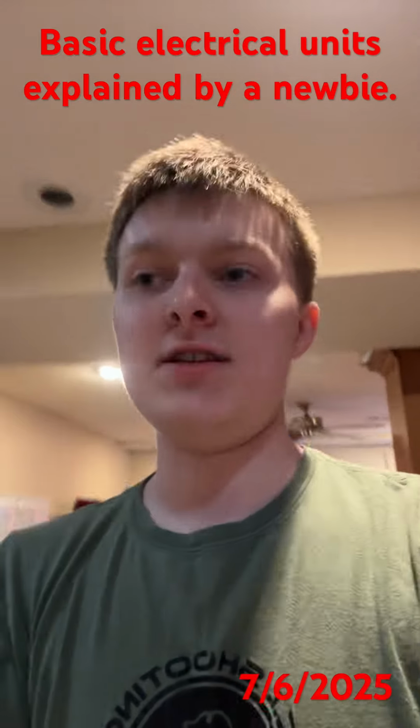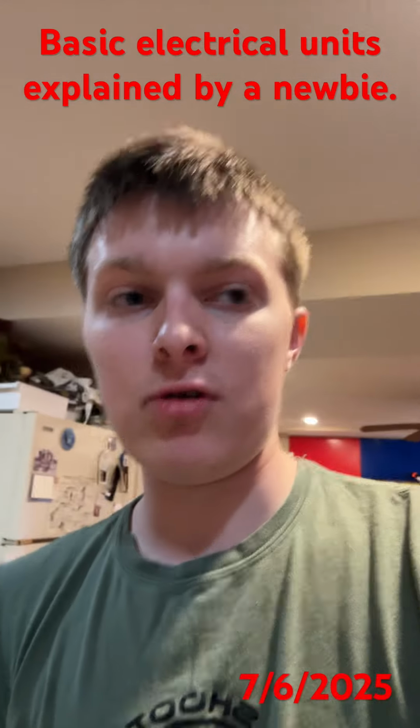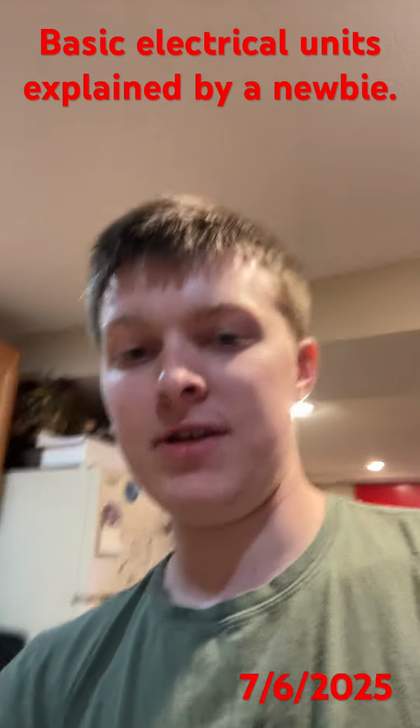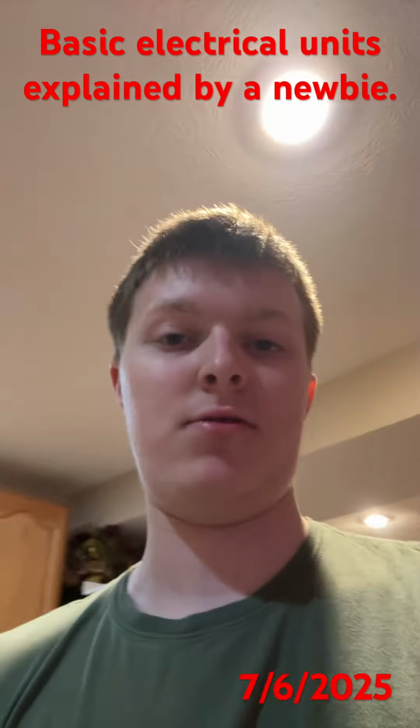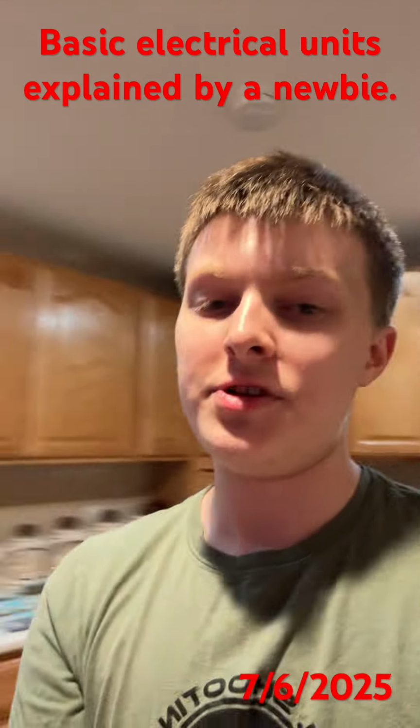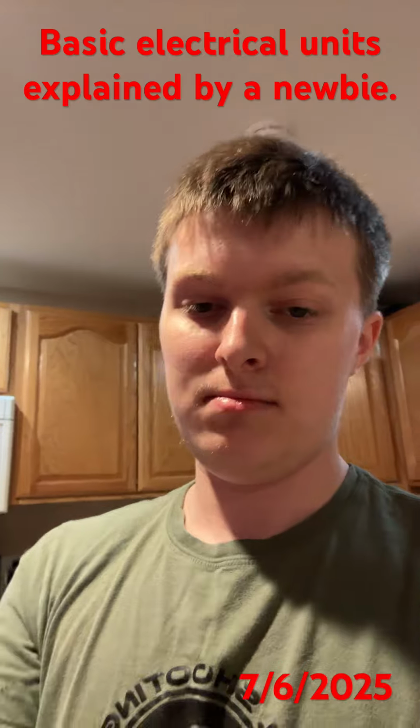You can increase resistance by, of course, lengthening the wire. Although lengthening wire is a very, very bad way to increase resistance because, of course, wire does not have that much resistance. Resistance is measured in ohms.